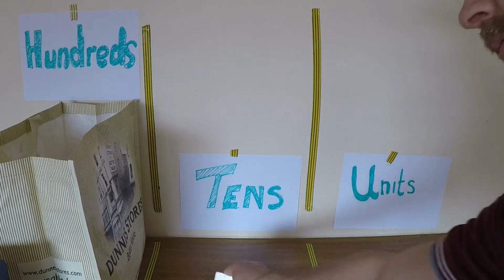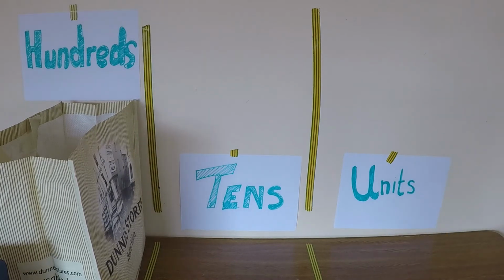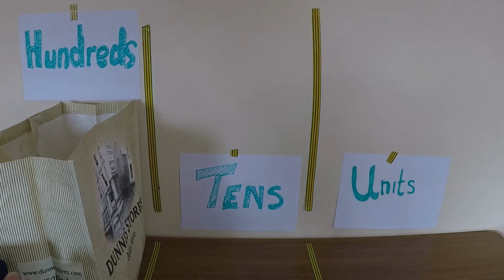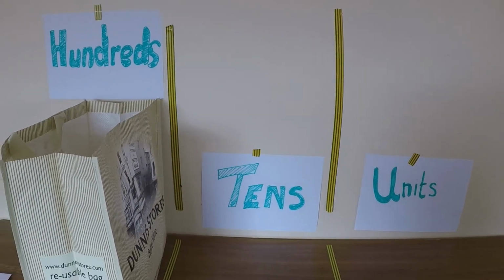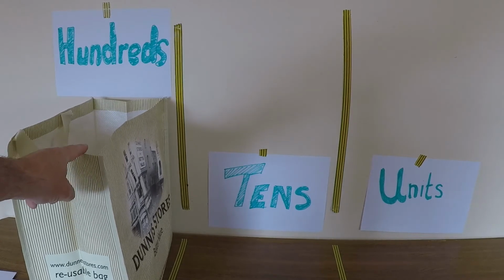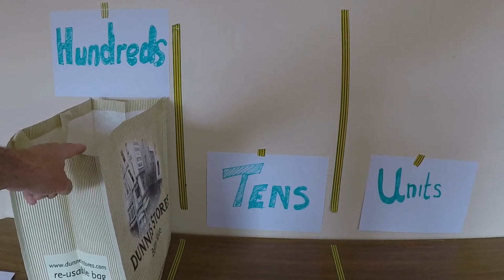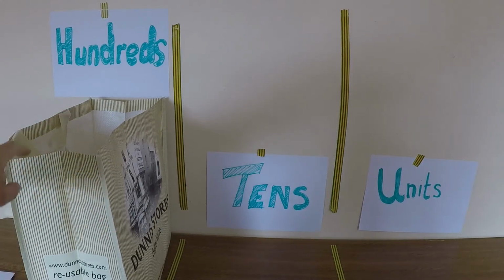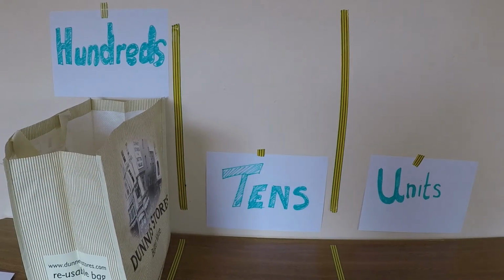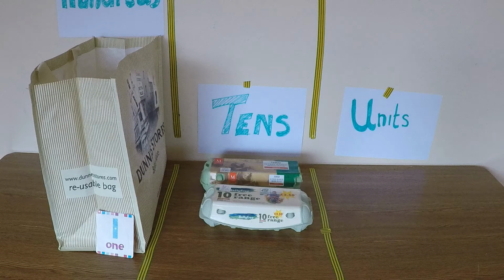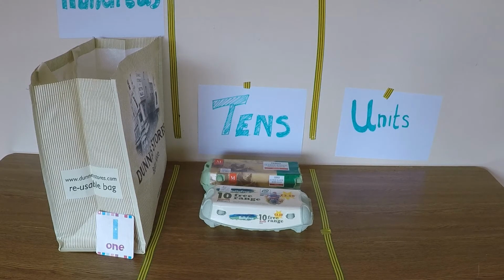So how many 10s have we got now? We have no 10s. How many units do we have now? We have no units. But what we do have is one shopping bag, and contained in this shopping bag is 10 cartons of eggs, and each carton has 10 eggs in it. So inside this bag now there is 100 eggs. So this shopping bag here represents 100 eggs. There is one shopping bag. 100.